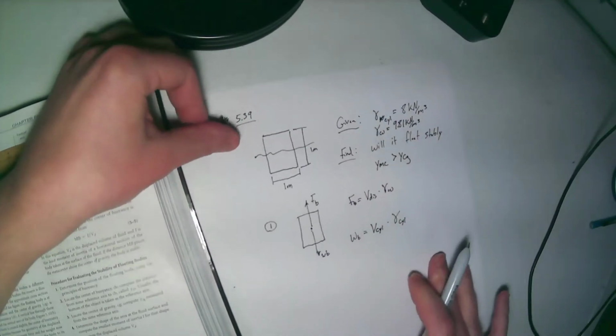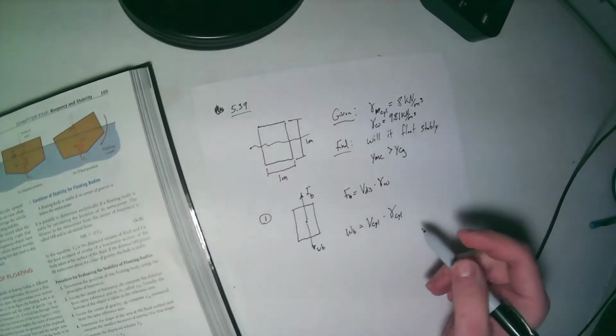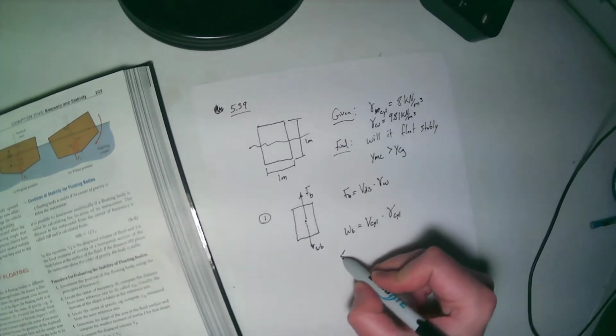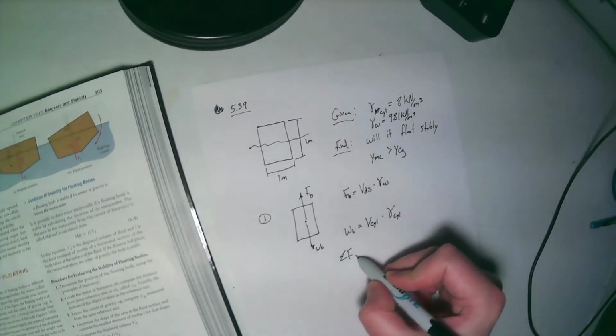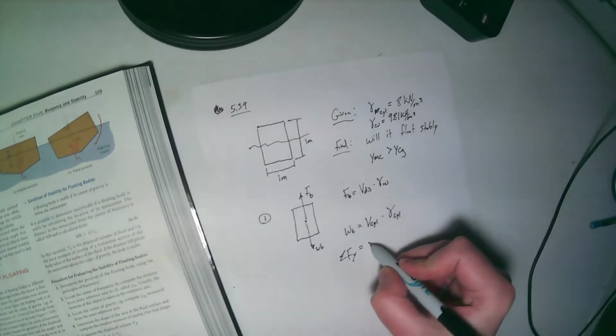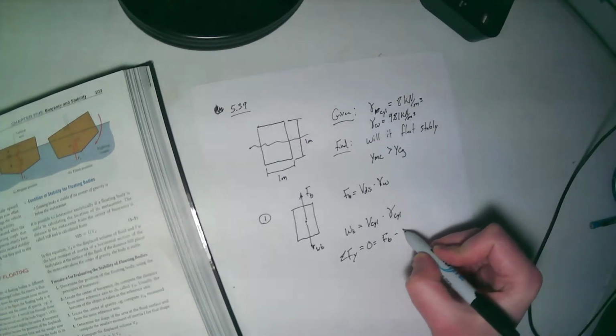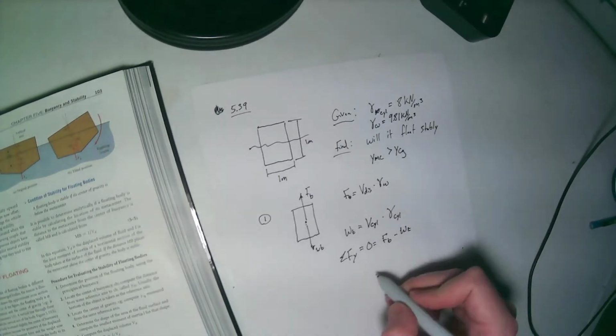W in there is kind of confusing for water. Alright, so these are the two equations we need. Equilibrium equation: everything equals 0. We have buoyancy minus our weight.